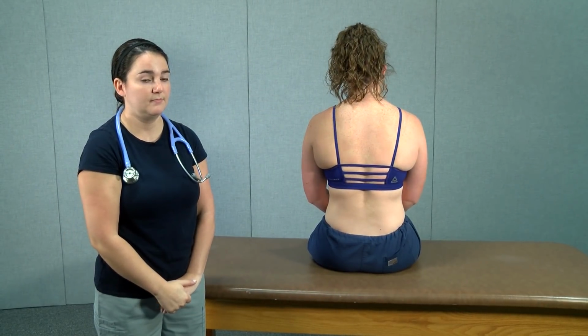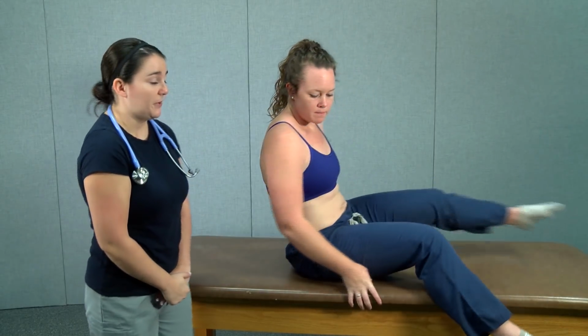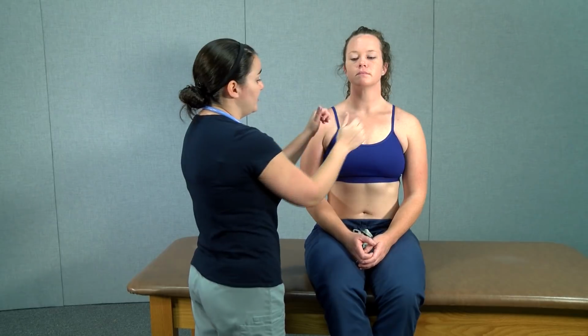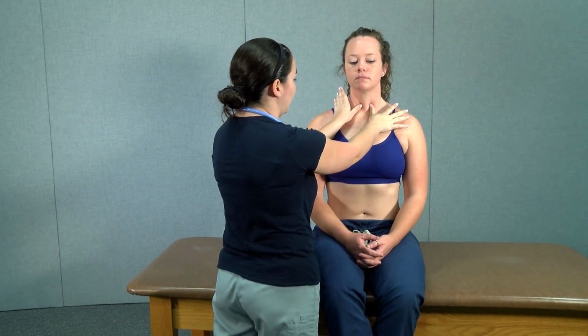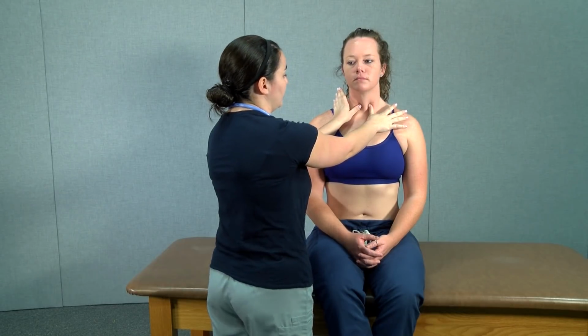Palpation for position of the trachea. To palpate the position of the trachea, first you locate the suprasternal notch. Then you take both thumbs and put them on either side of the trachea. The trachea should be midline, which is directly above the suprasternal notch.